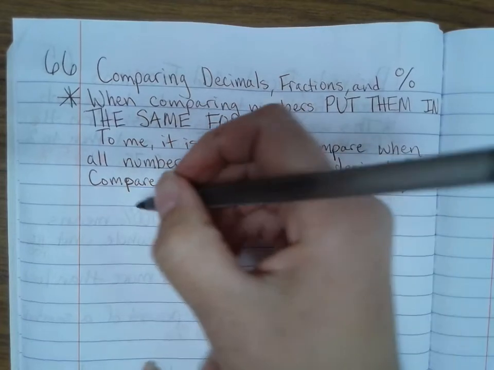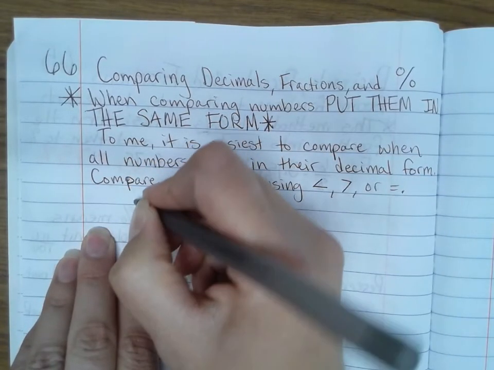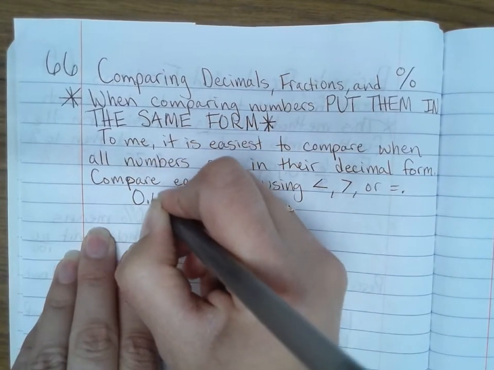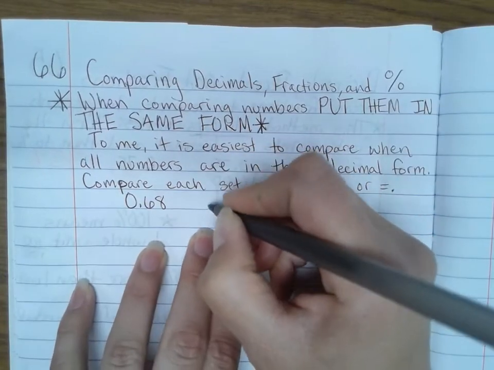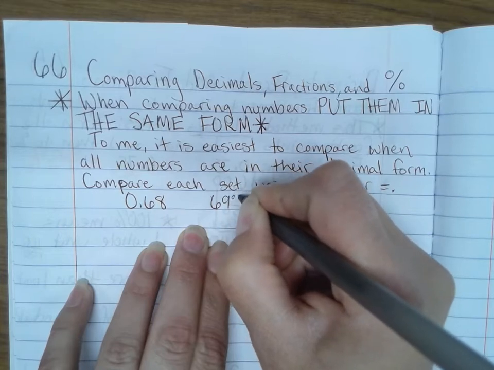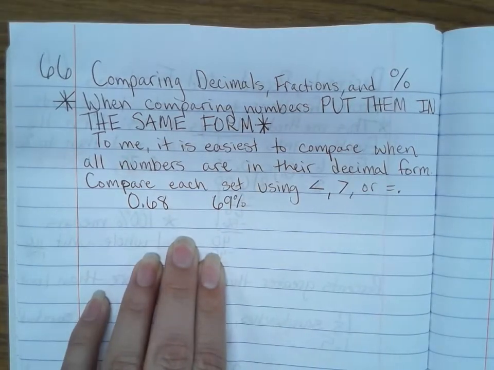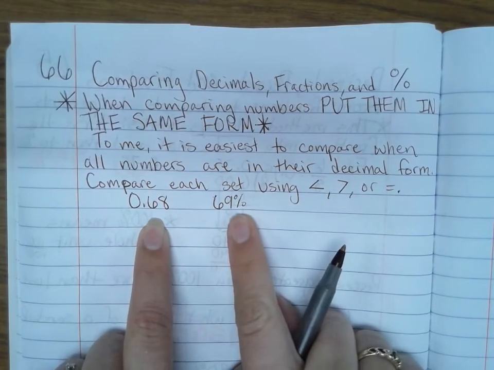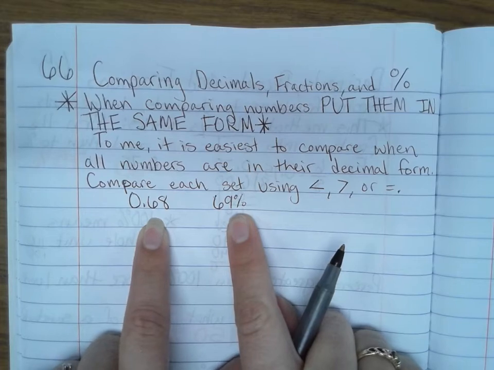So if I have 0.68 and I'm comparing that to 69%, how do I know which one is bigger? Well, some of you might be able to convert this in your head, and I hope by now you are, but if you're not, turn them into the same form.